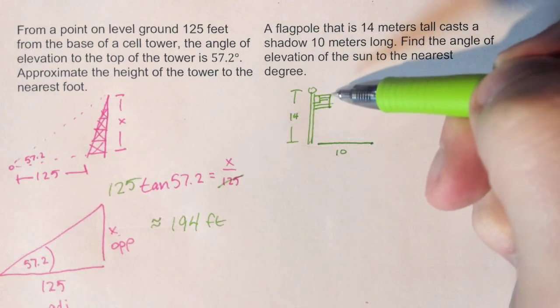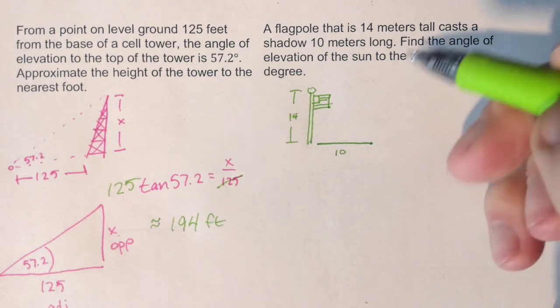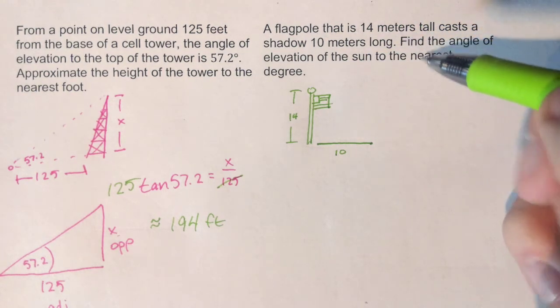I guess I should have drawn like a UK flag instead of an American flag. Anywho, oh man, I'm getting long on this video. Let's go through this quickly.